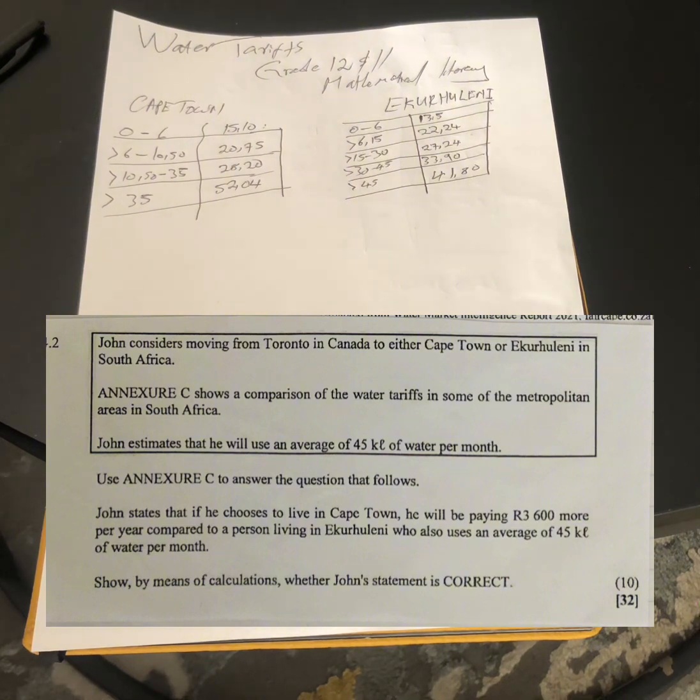John estimated that he will use an average of 45 kiloliters of water. Don't forget, it's 45 kiloliters of water. That is suggesting that he's going to use it per month. Use Annexure C to answer the questions that follow.